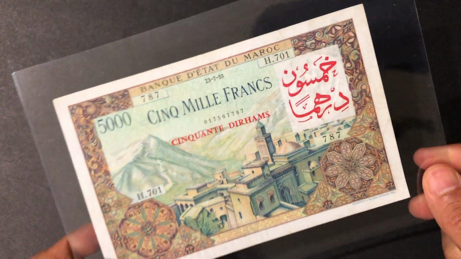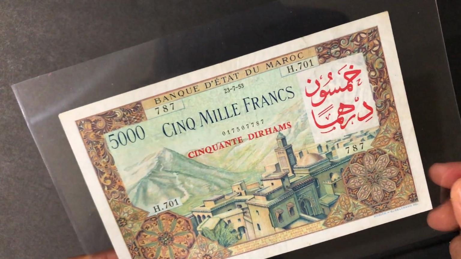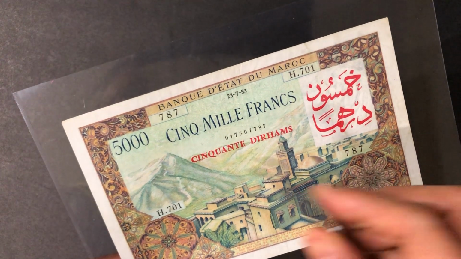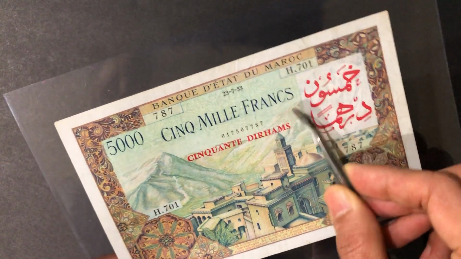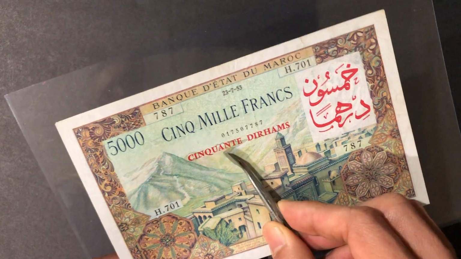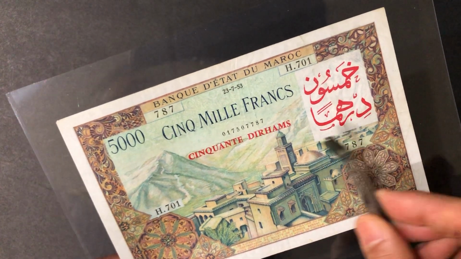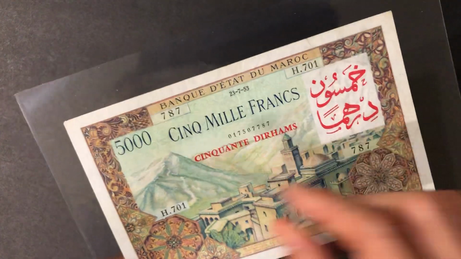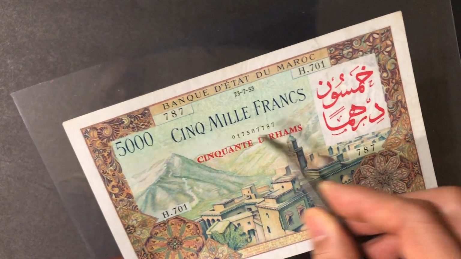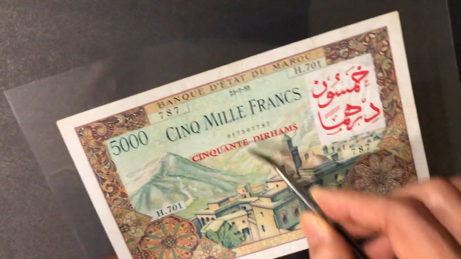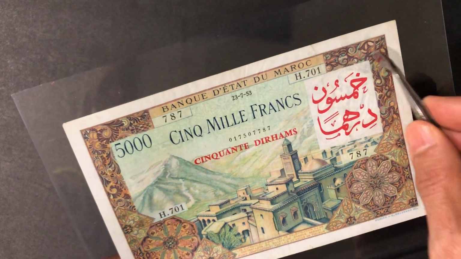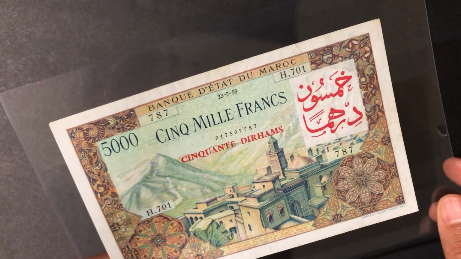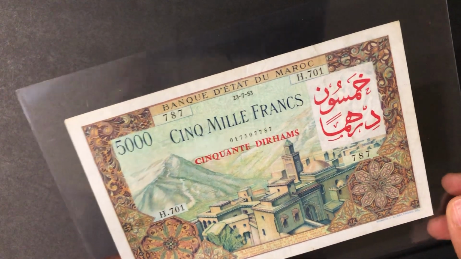And this is unique because not only did they change the denomination, they also changed the currency. They went from 5,000 francs to 50 dirhams. And this Arabic overprint states Khamsin dirham.